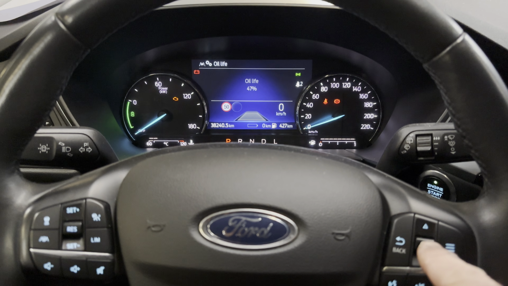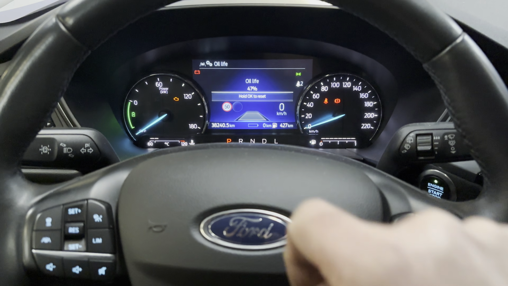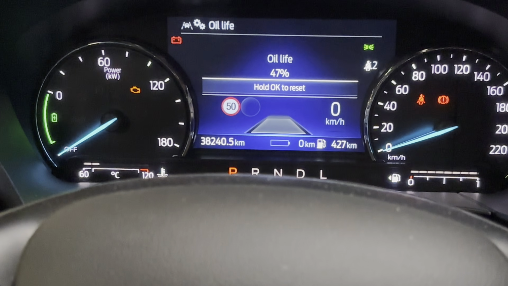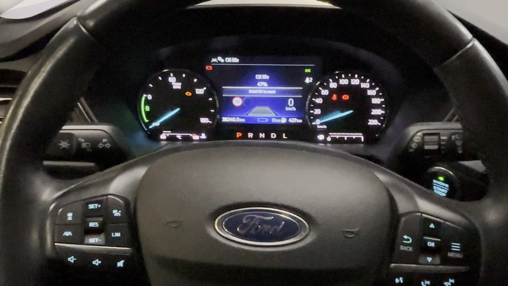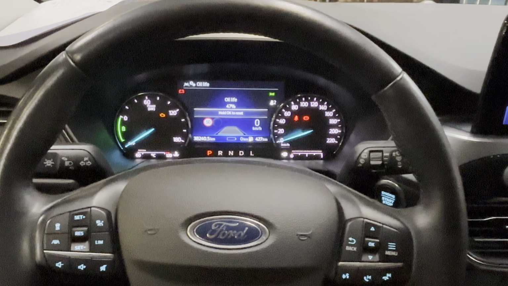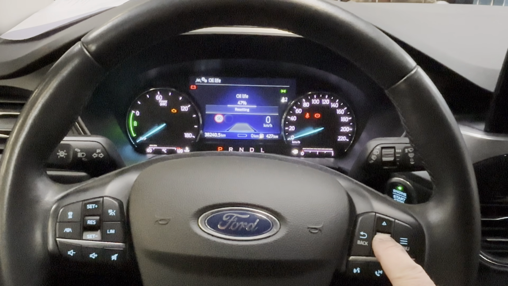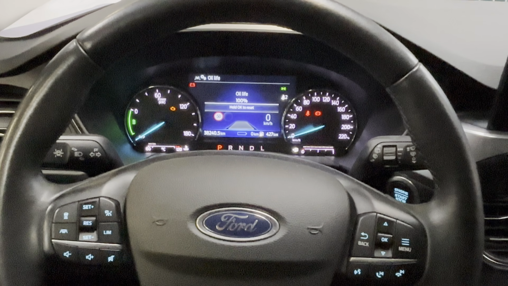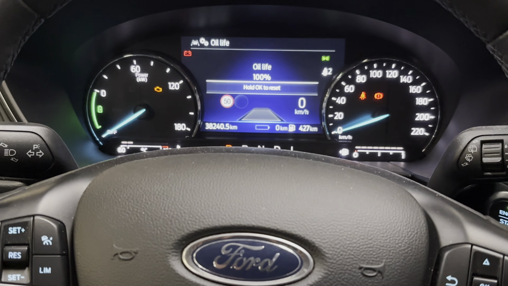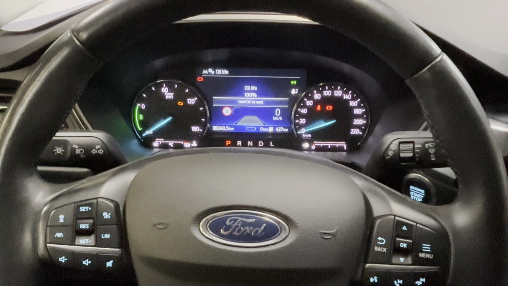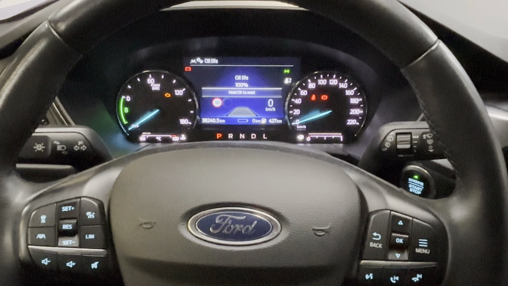Press the OK button to enter the oil life menu, and it says hold OK to reset. So we're going to hold the OK button, press and hold it, and now it says that the oil life is 100%. Remember to do it when you have changed the oil and the oil filter, at least.